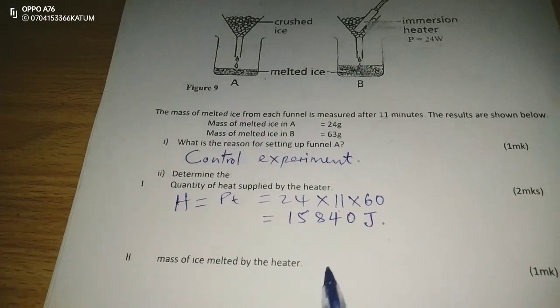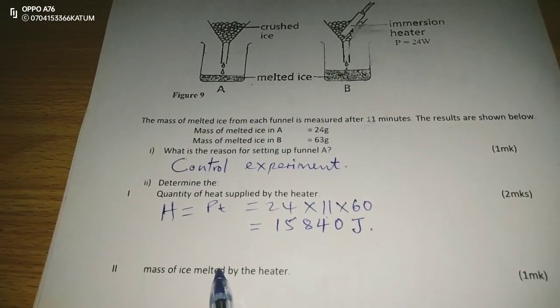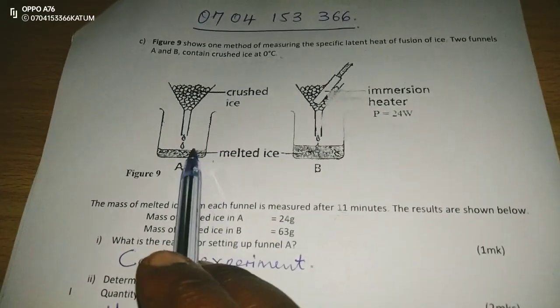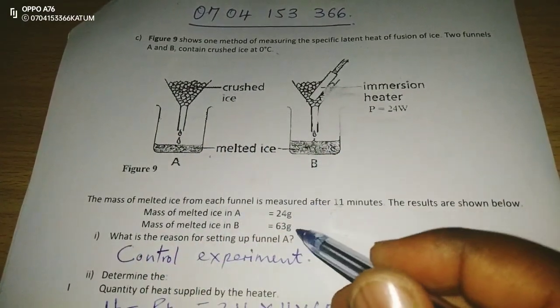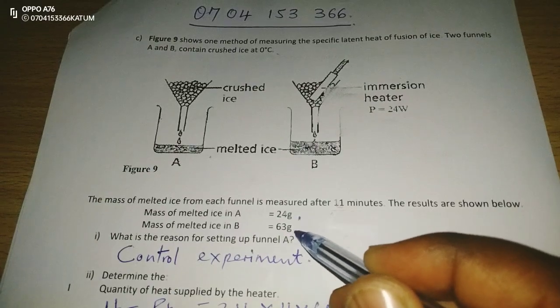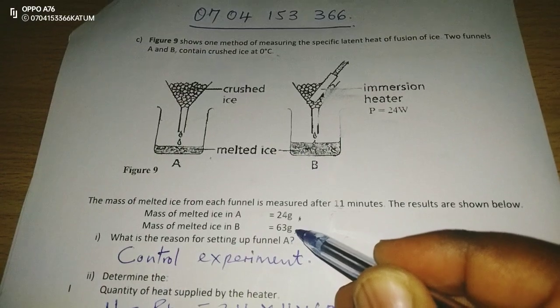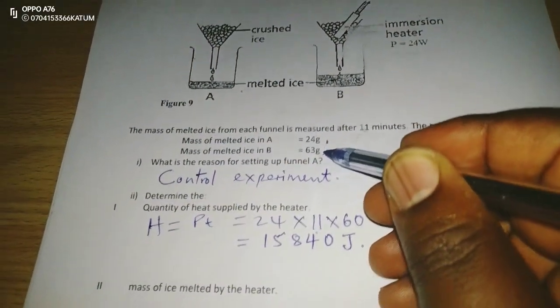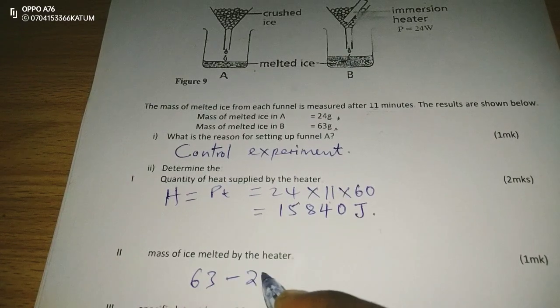Then we are also supposed to calculate the mass of ice melted by the heater. So the mass of ice melted by the heater is going to be the difference between the ice that has melted without a heater and that has melted with the heater. When we take the difference, we will get specifically the amount of ice melted by the heater. So 63 minus 24.